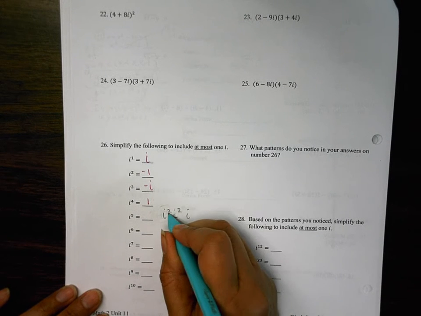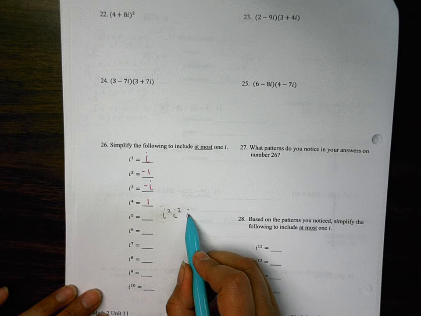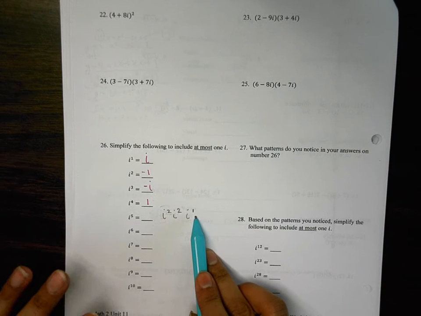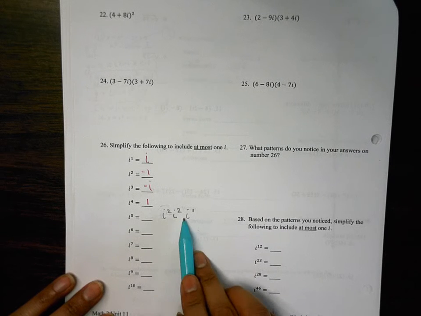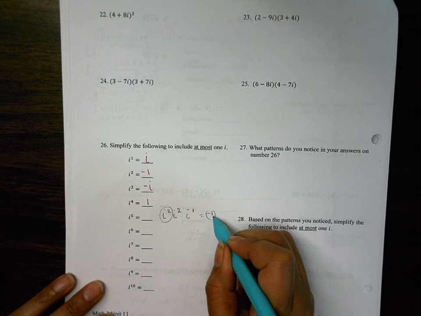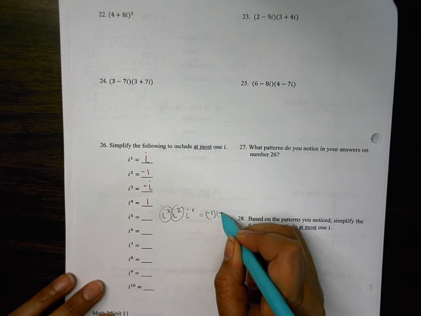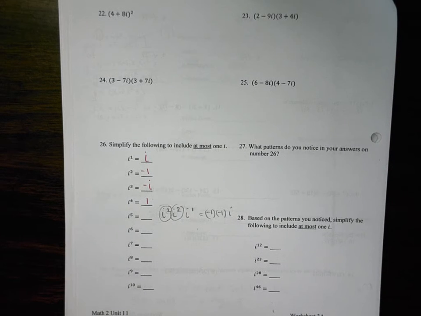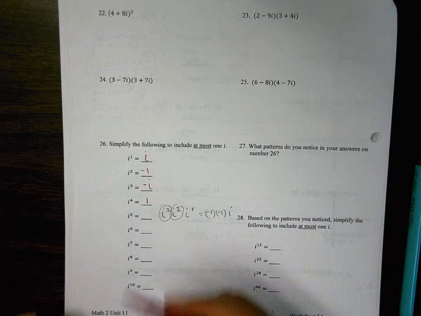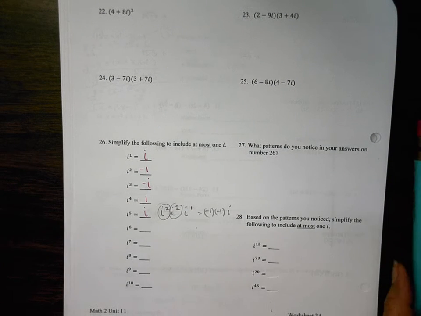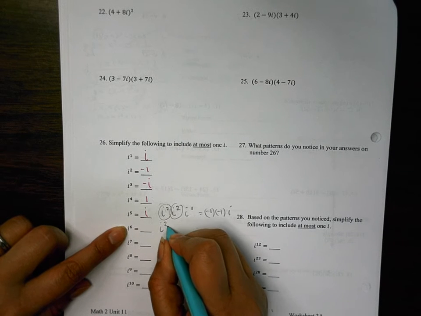How many I squareds can I get with I to the 5th? 2, 3, 4, another I squared, or just I? 2, 3, 4, 5. Does that work? Okay, what do these two I squareds give me? This one is what? -1. What about the second one? Another -1. And what's the last one? It's just I. What's -1 times -1 times I? 1I. Can I just write I? Is that the same thing? Yes or no?